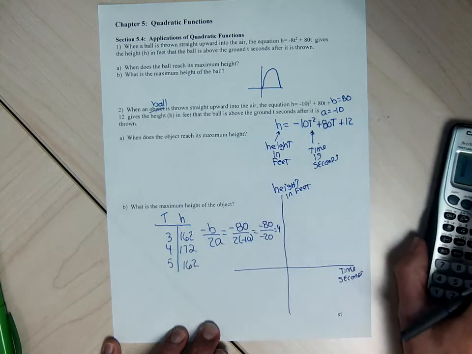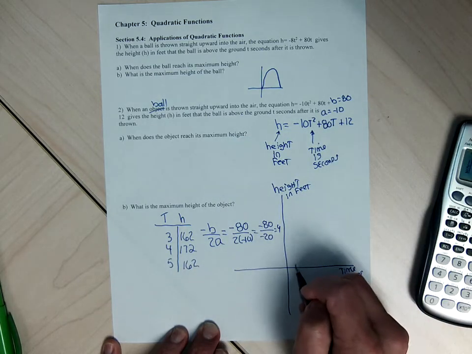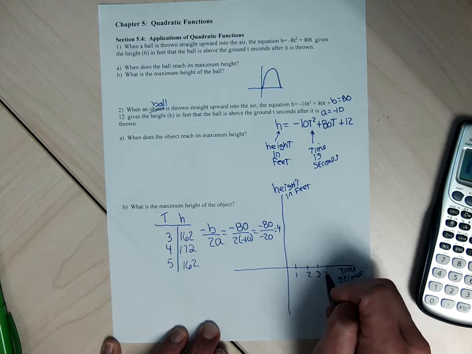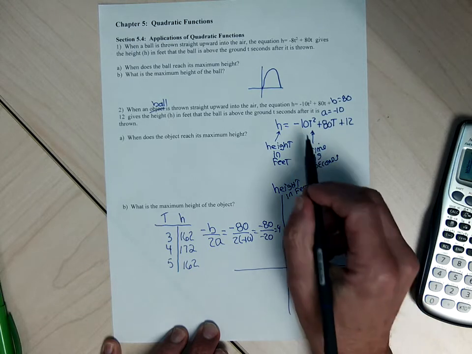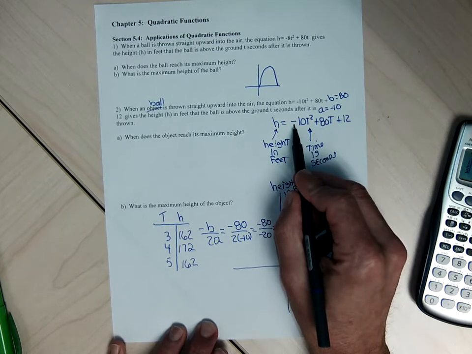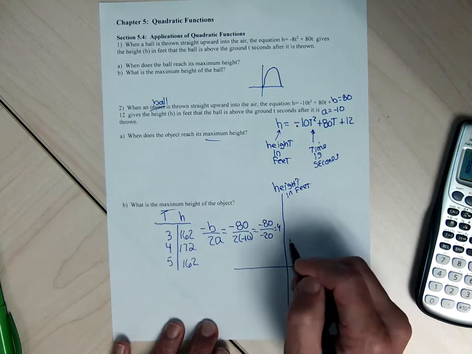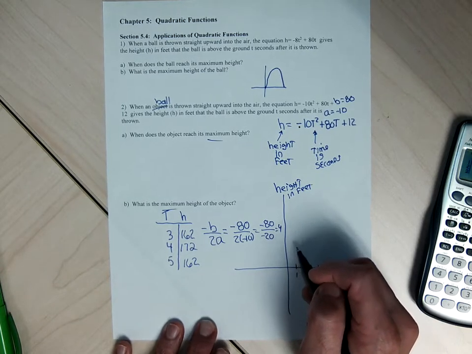So on my y-axis, I have to get really aggressive with my incrementing. This is a parabola that opens upside down. The vertex is a maximum point, hence the word maximums here. And on my y-axis, let me just go by 50.